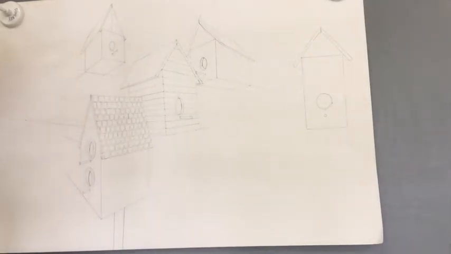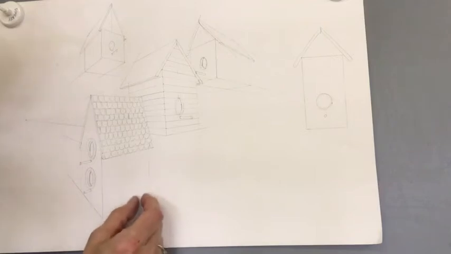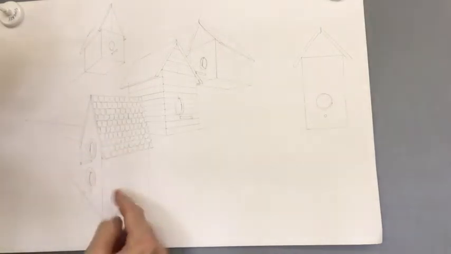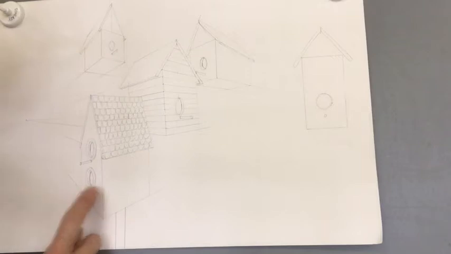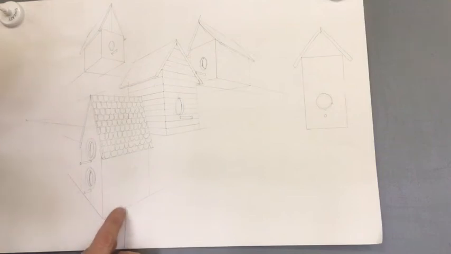Here's the trick that makes it look awkward: some people will put this pole way over to one side. And so visually, it looks like the birdhouse is going to tip forward because there's so much weight on one side and not enough on the other. So you do kind of want it centered in the birdhouse, but you won't see the bottom.